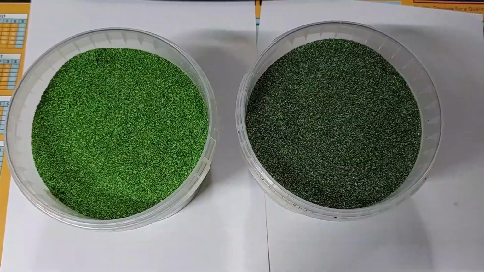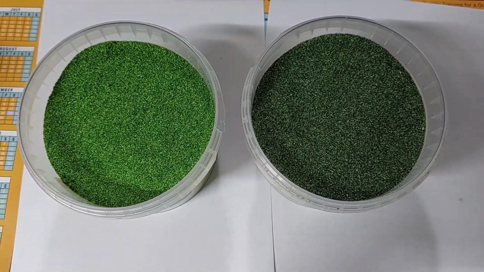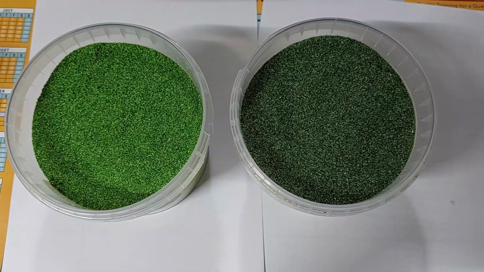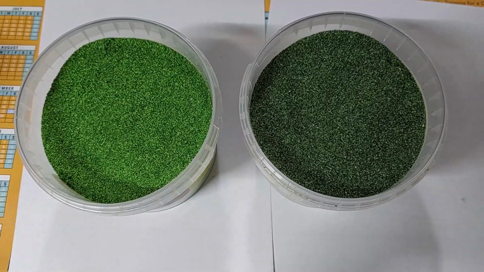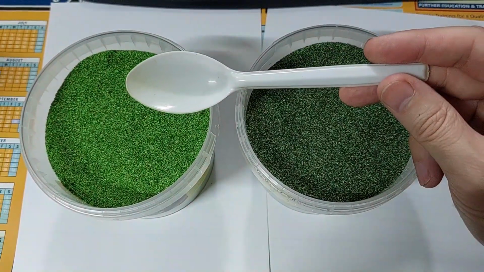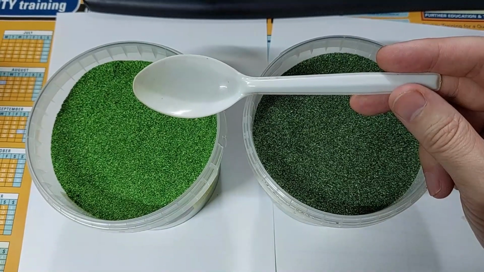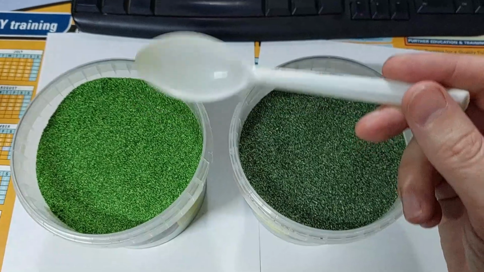Okay, first up is the Noch scatter material. On the left hand side I've got quite a light green one, and on the right hand side I have a darker green scatter material. Then one of the best tools that any modeler can have is a McDonald's ice cream spoon. It's one of the best tools that you can get, and it doesn't cost you that much.